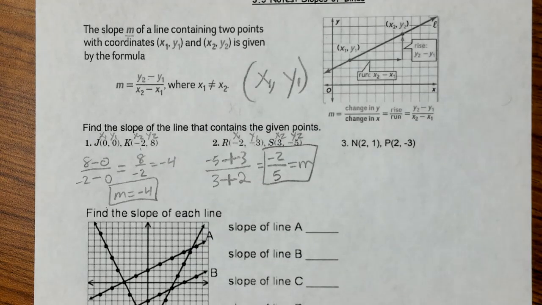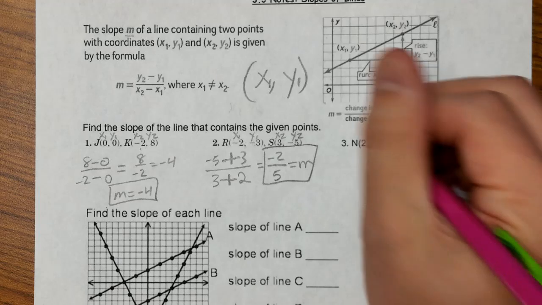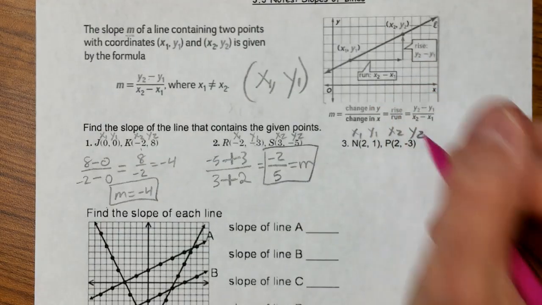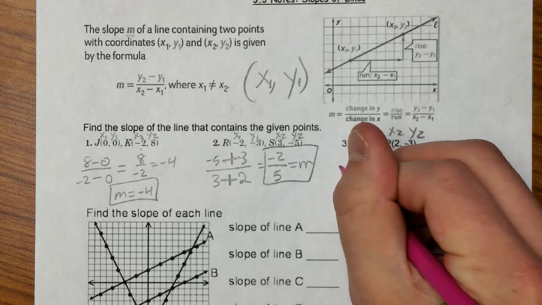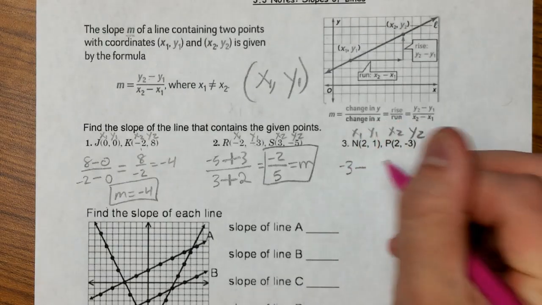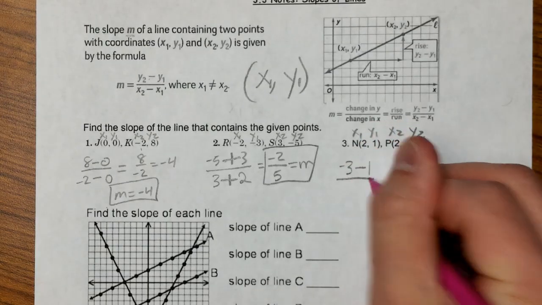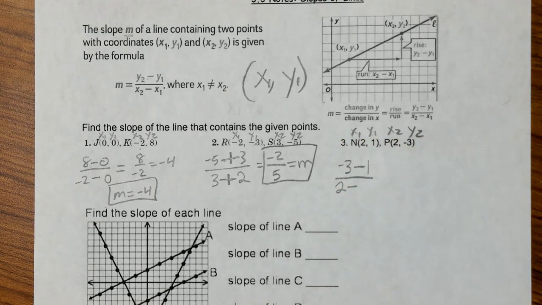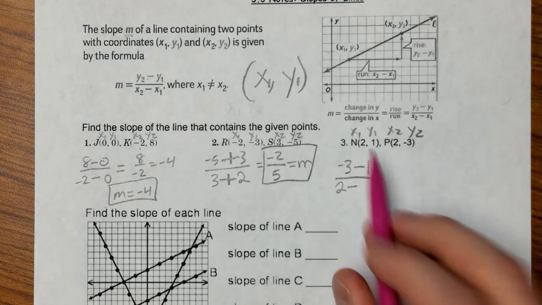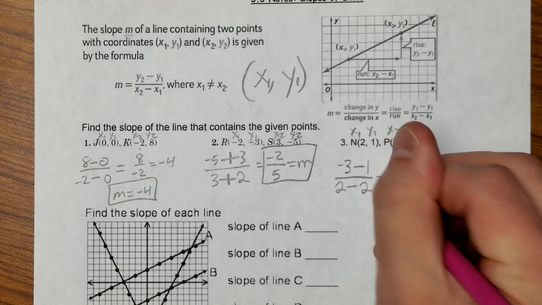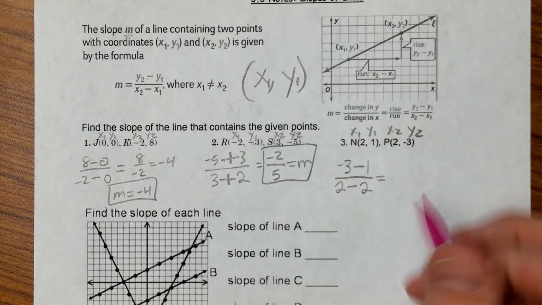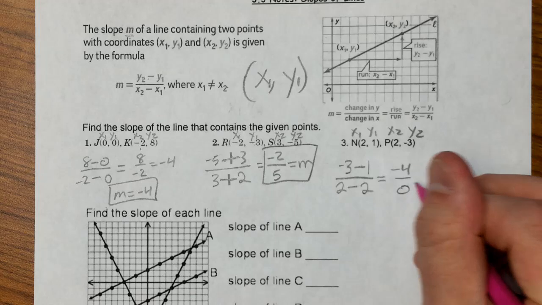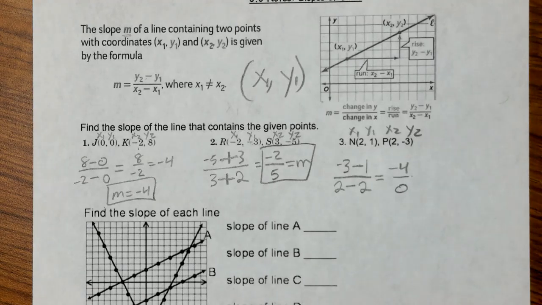All right, and our last one, I can do x1, y1, x2, y2, which means I'm going to have negative 3 minus 1. X sub 2 is 2 minus x sub 1, which is 2. Well, let's solve out here. Negative 3 minus 1 is negative 4. 2 minus 2 is 0. What happens when 0 is on the bottom?